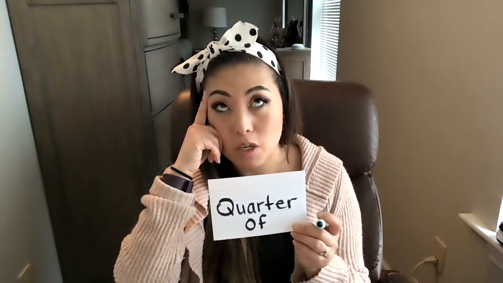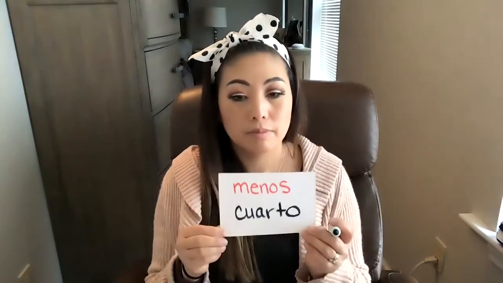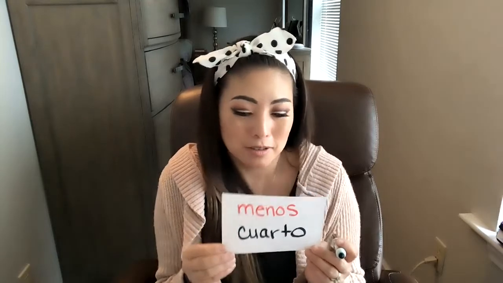Think for a minute. If y cuarto is and a quarter, how would you tell me a quarter shy of an hour? Instead of y cuarto, it's going to be menos cuarto, minus a quarter. Okay?